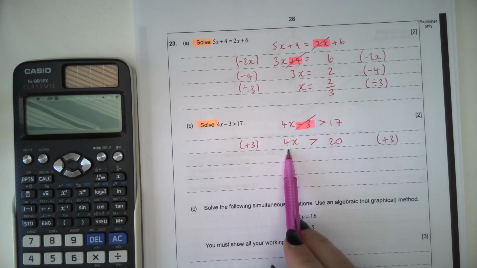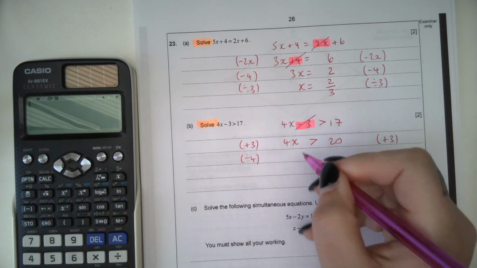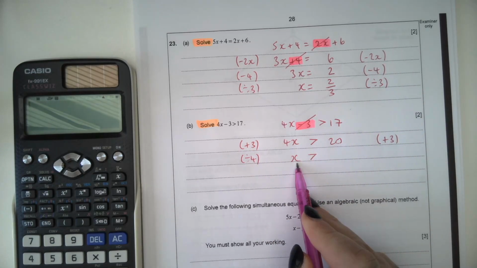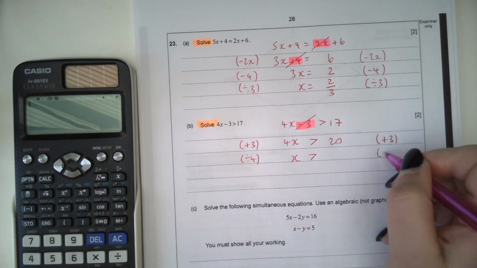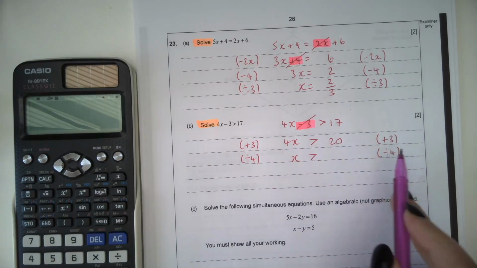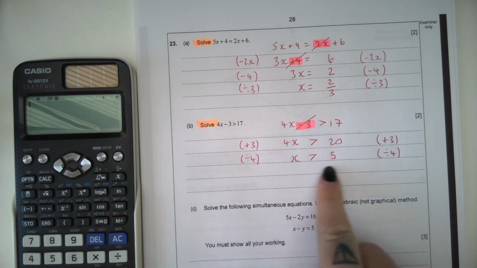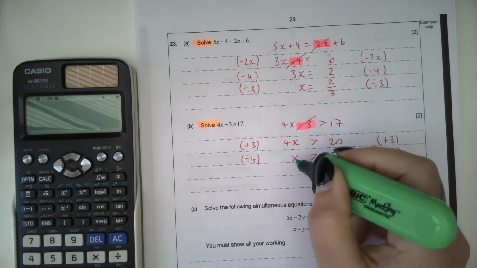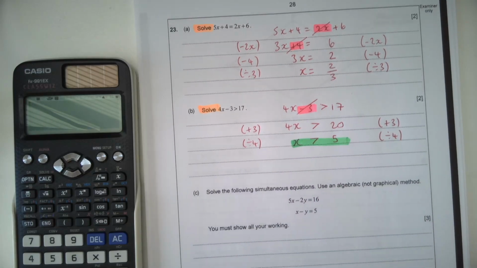The inverse of multiplying by 4 is to divide by 4. So if I divide by 4, 4x divided by 4 is x. So I've isolated x on its own. I've kept my symbol the same, but I need to divide by 4 on the right-hand side to balance the equation. 20 divided by 4 is 5. x is greater than 5 is our whole answer, guys. That needs to be written. If there's an answer line, it's got to be written x is greater than 5. All 3 parts need to be there.